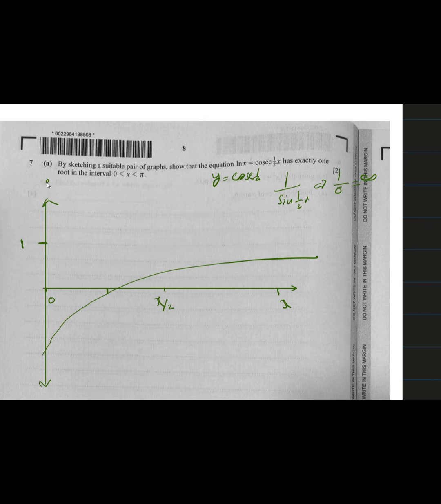So it starts from infinity, and then at pi over 2, we get sine of half into pi over 2, which is sine of pi over 4, and that is basically root 2 over 2. So it will be somewhere around this part.